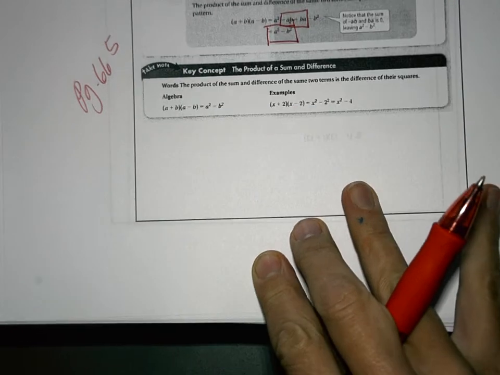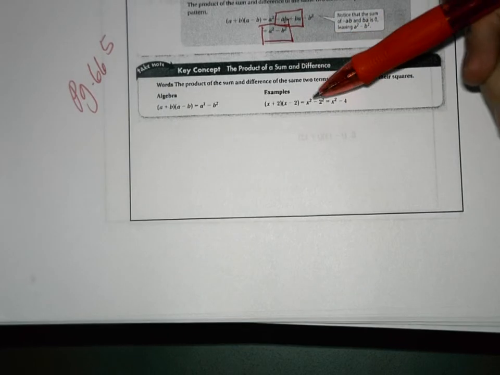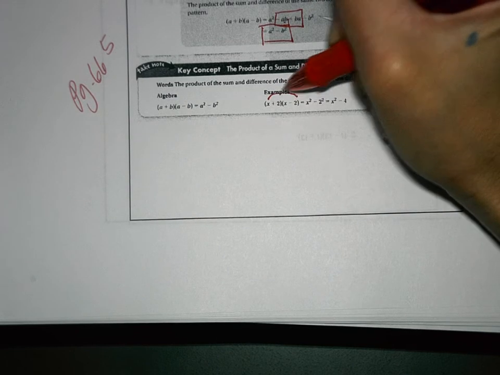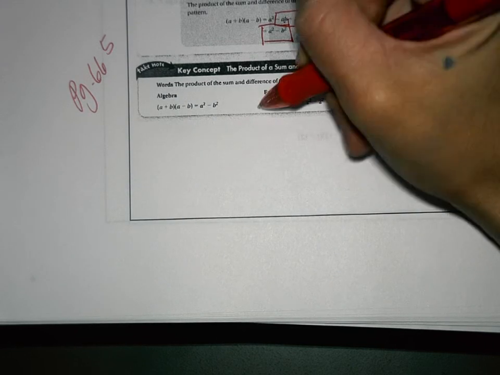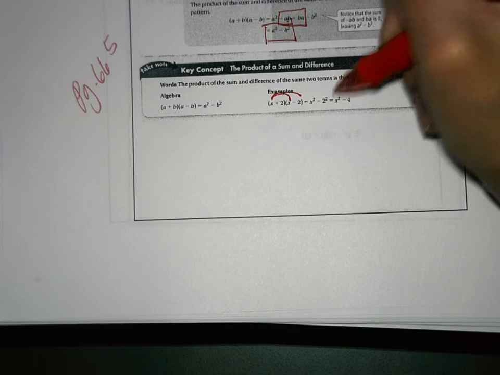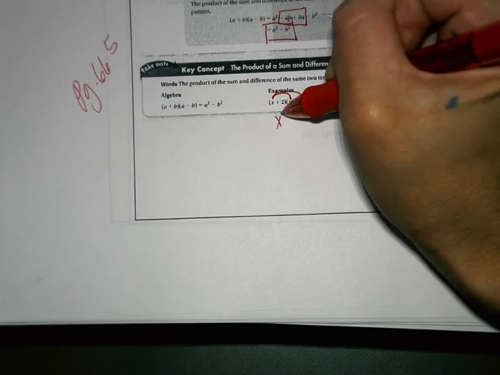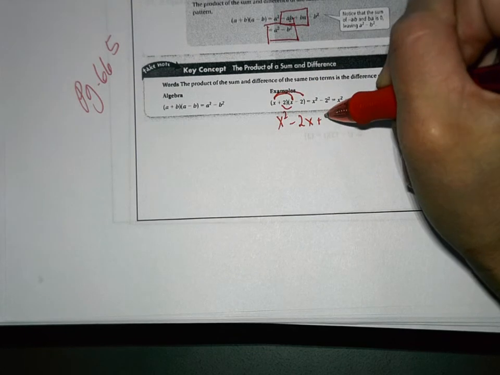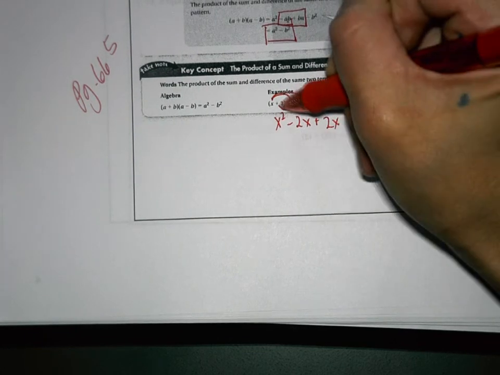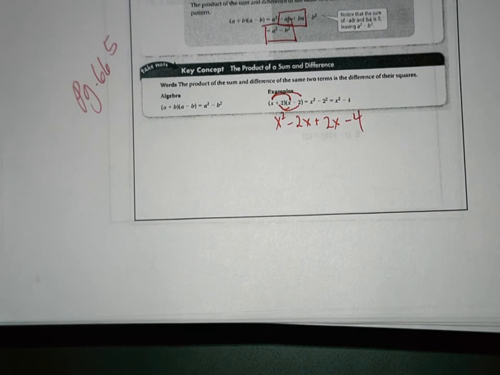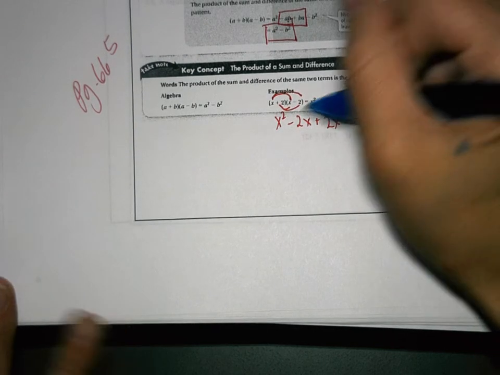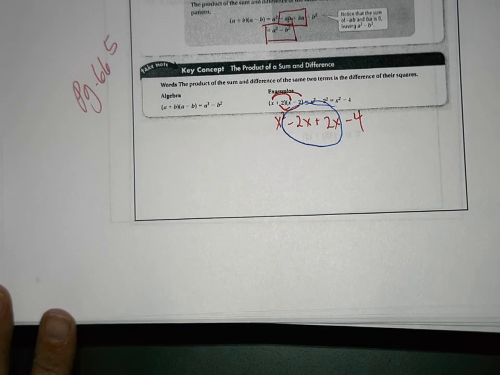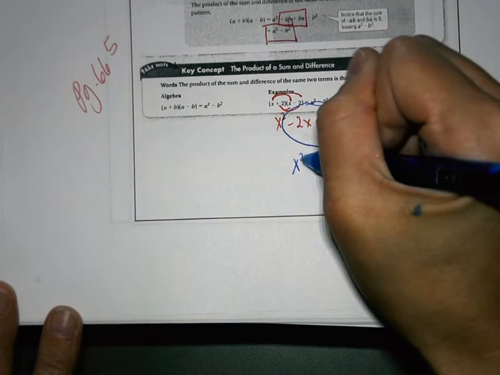So looking at this example here with x plus 2 and x minus 2, when this gets multiplied out, they go x times x is x squared, x times negative 2 is negative 2x. Hold on. Negative 2x. We have 2 times x is 2x, and 2 times negative 2 is negative 4. And so here we have our negative 2x and positive 2x, and that makes what? 0. You get x squared minus 4.